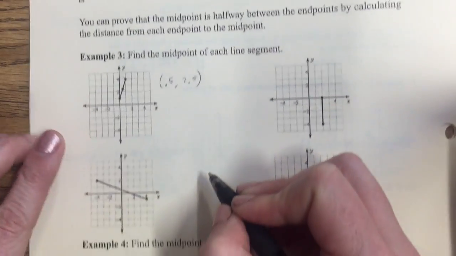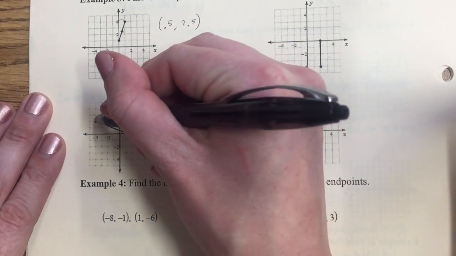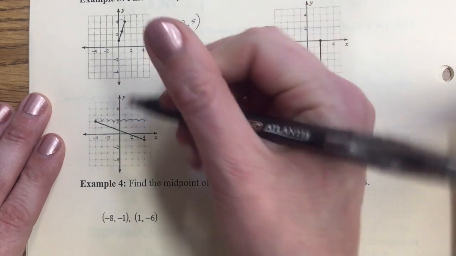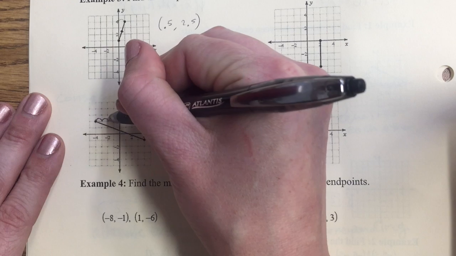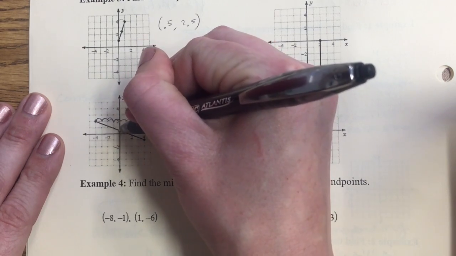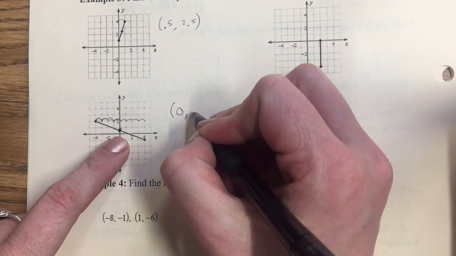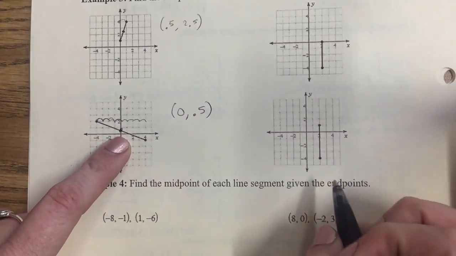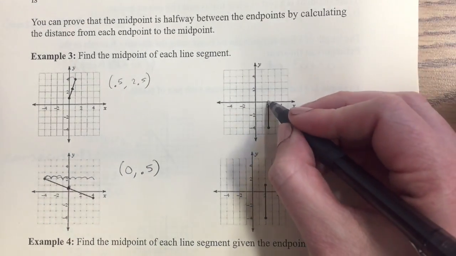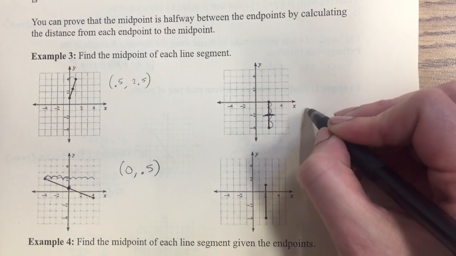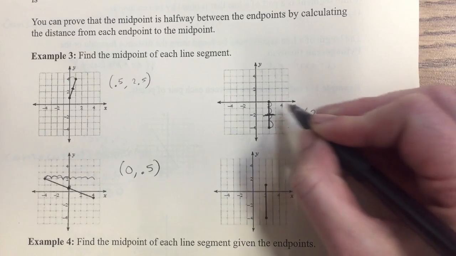This one I have over 1, 2, 3, 4, 5, 6, 7, 8. I cut that in half, so I only go over 4. And I look for where that hits the line. That midpoint is at 0, up 0.5. 1, 2, 3, 4. Cut it in half. That point is 2 down 2.